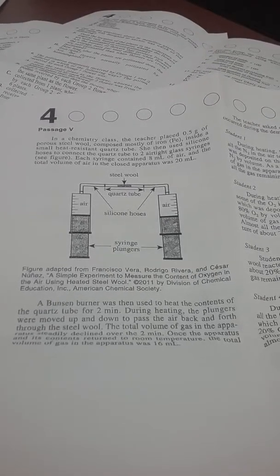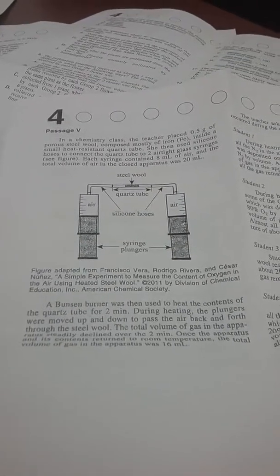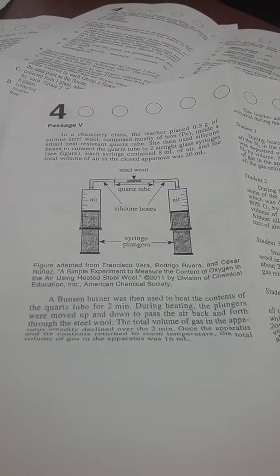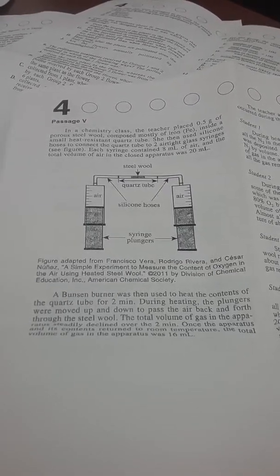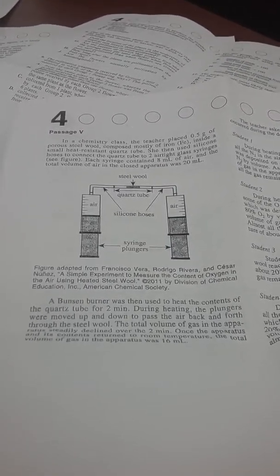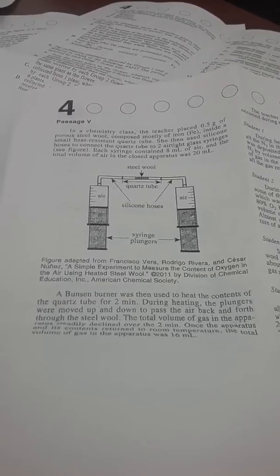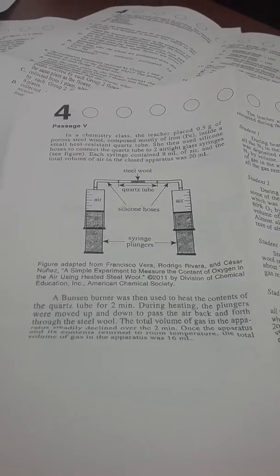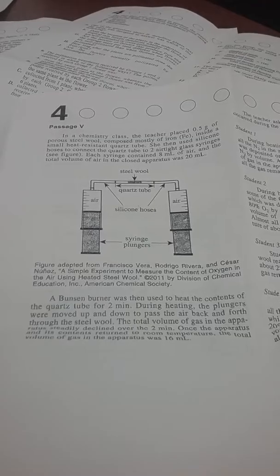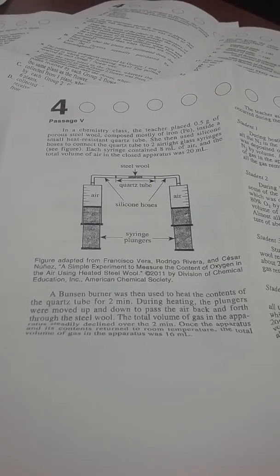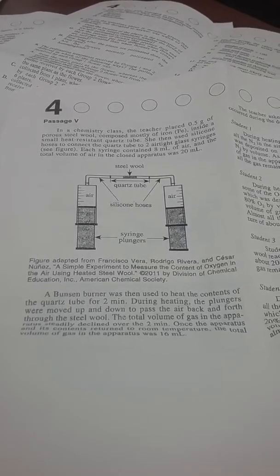See the figure below. Figure adapted from Francisco Vera, Rodrigo Rivera, and Cesar Nunez. A simple experiment to measure the contents of oxygen in the air using heated steel wool. Copyright 2011.